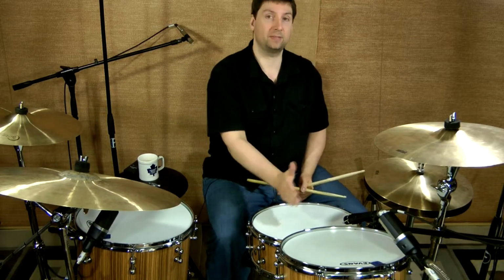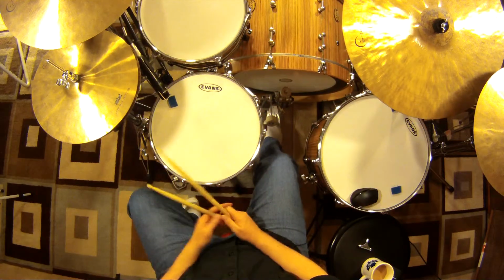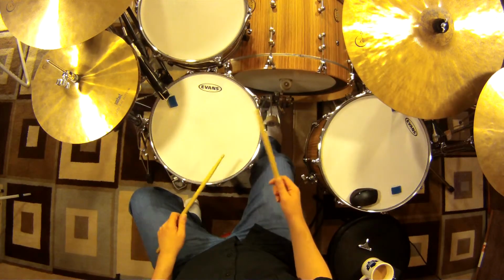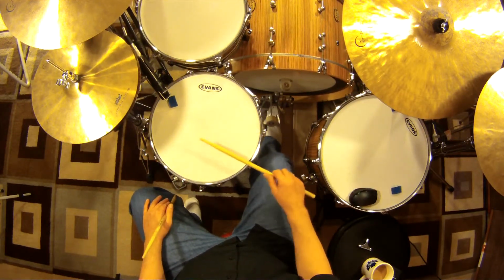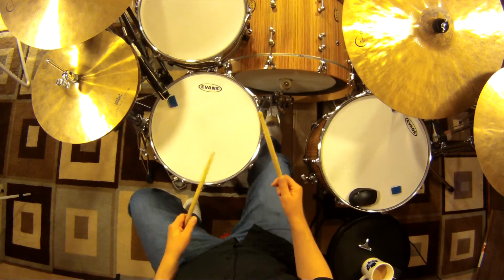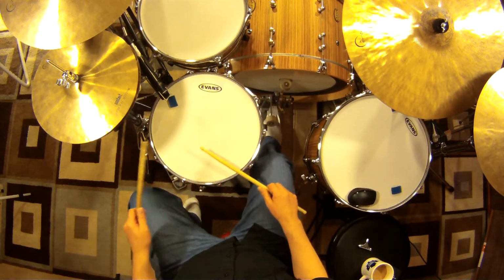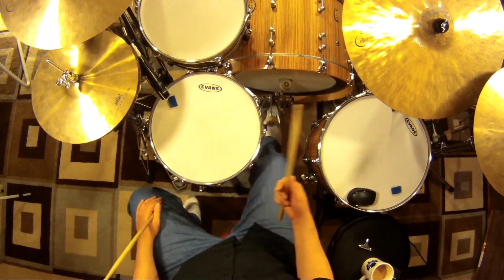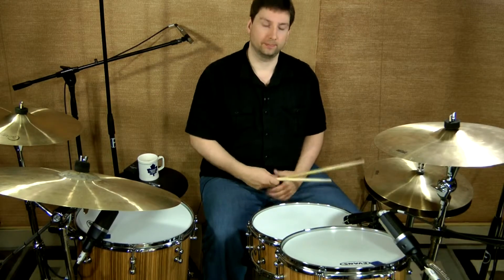So my right hand keeps the eighth notes going. My left hand just fills in the space halfway in between. 1 and 2 and 3 and 4. Now you can do that with or without the bass drum.